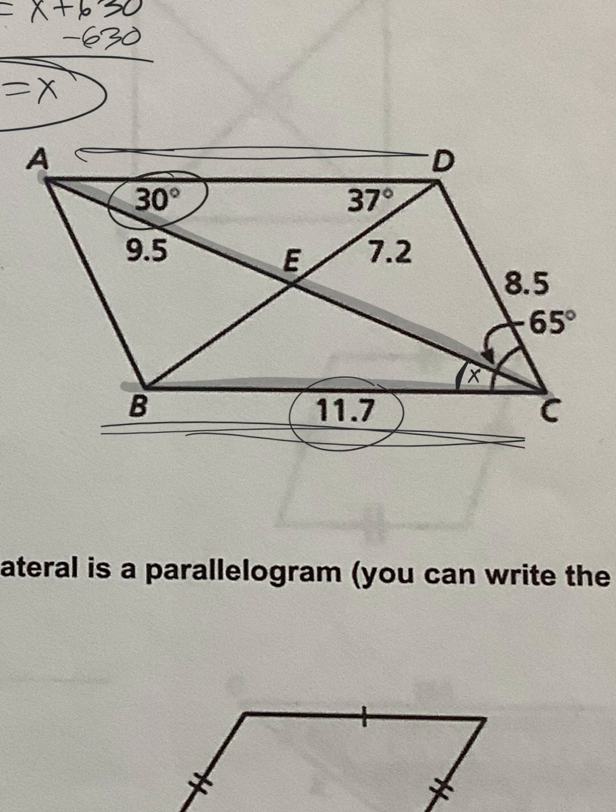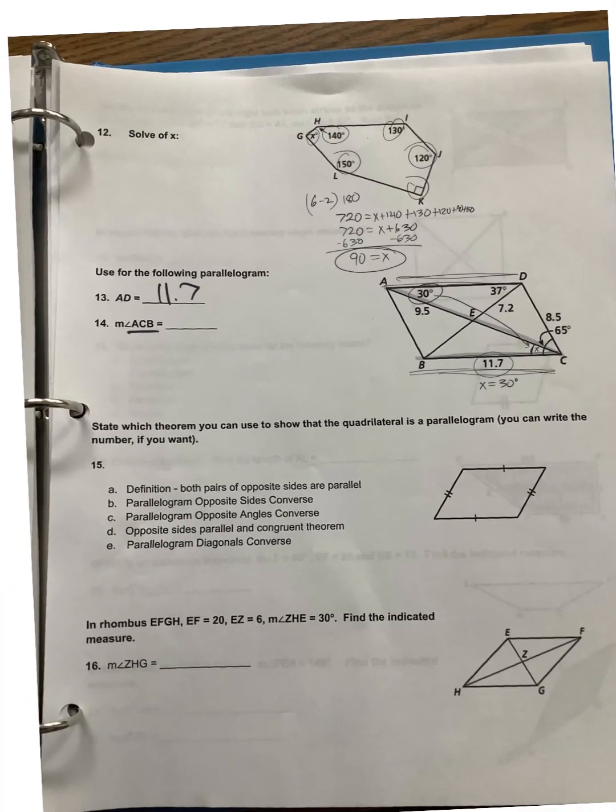These are parallel lines. AD and BC are parallel, cut by that transversal. Alternate interior angles. So ABC is 30 degrees. You guys use alternate interior angles and corresponding angles in every math class. Not regularly, but a lot of story problems and stuff. Makes your life easier if you remember what they're asking. All right, so that was 30 degrees.